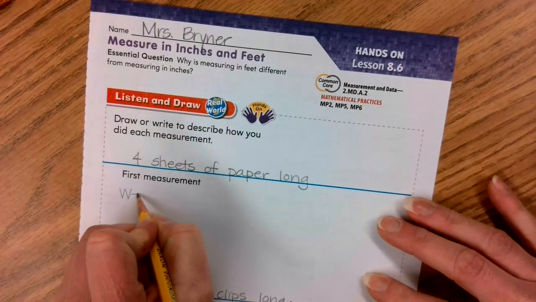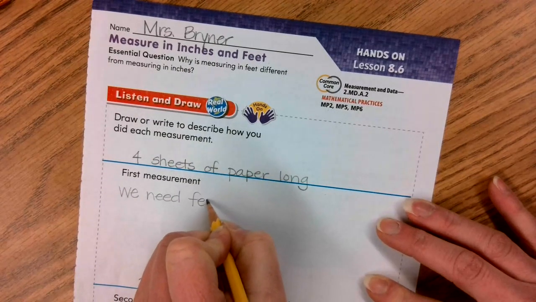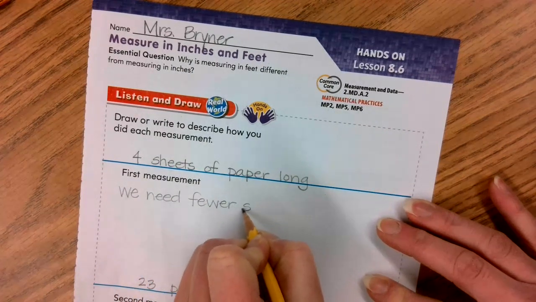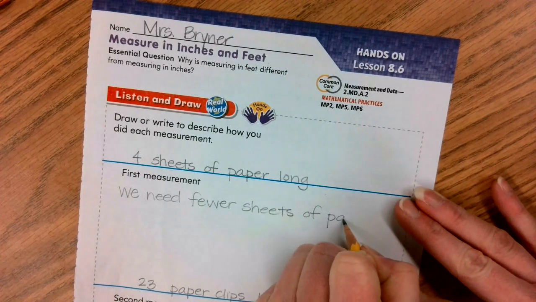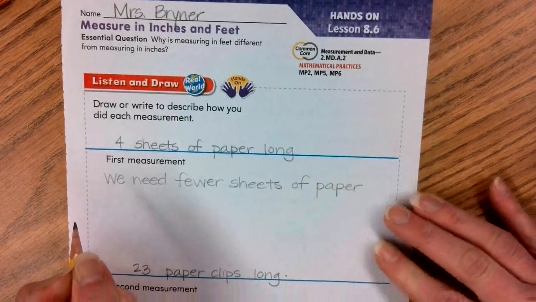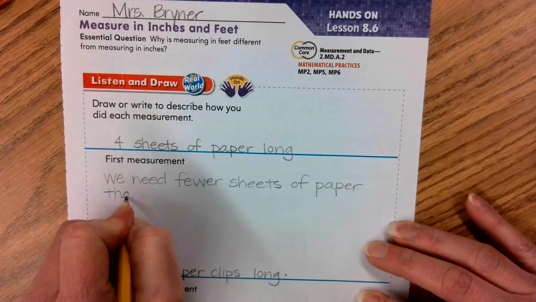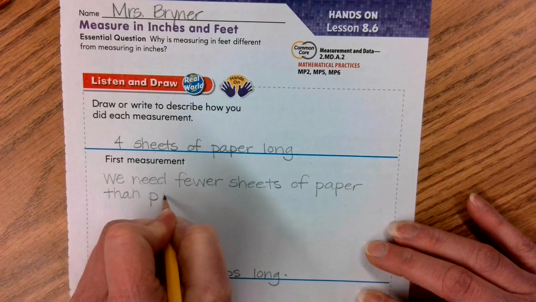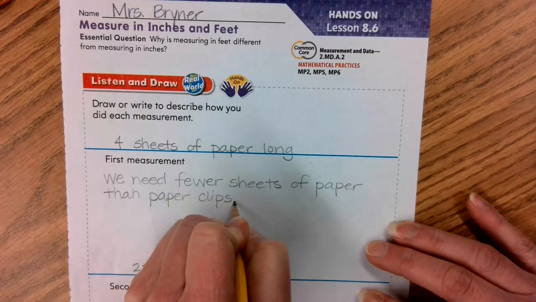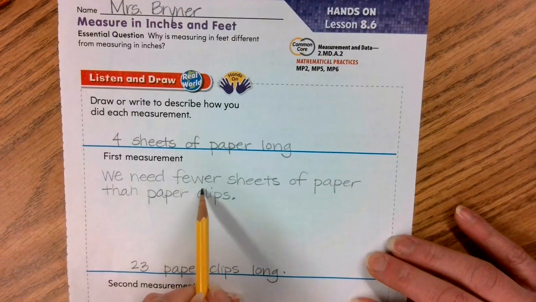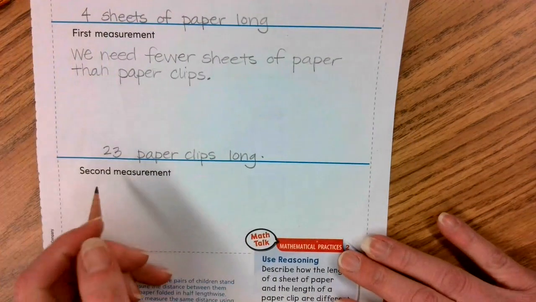So we need fewer sheets of paper than paper clips. We need fewer sheets of paper than paper clips. All right.